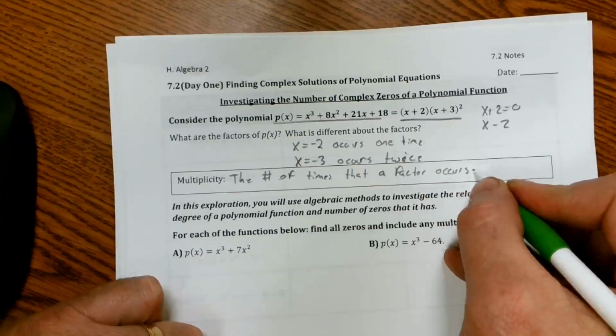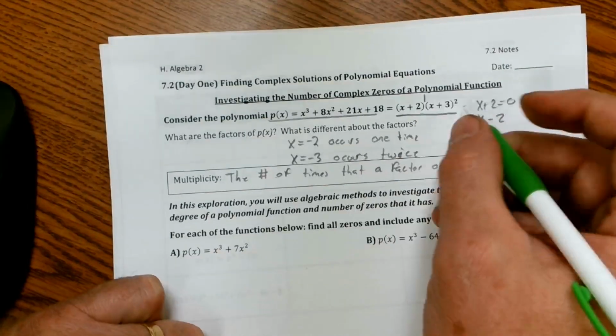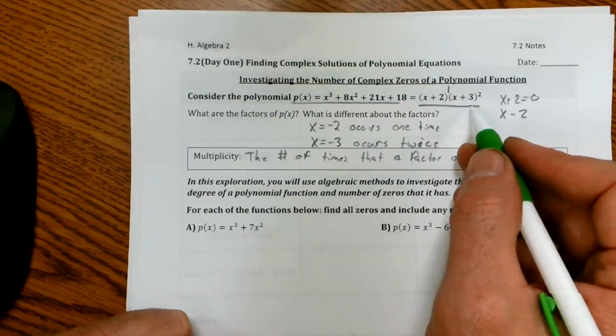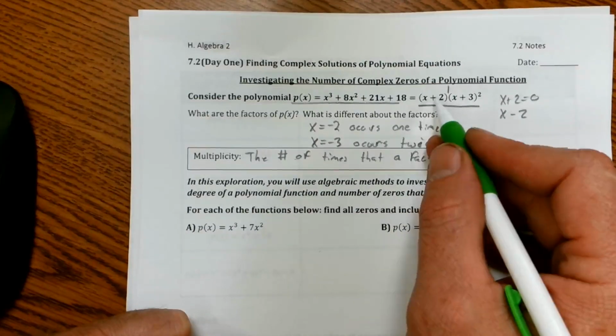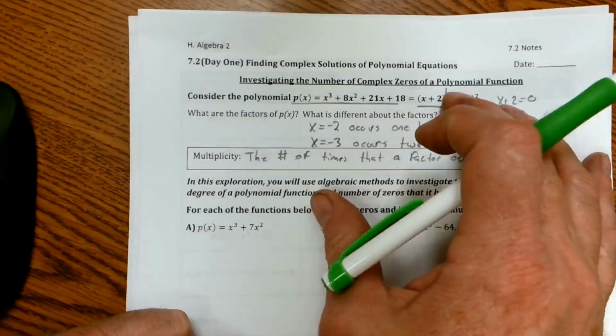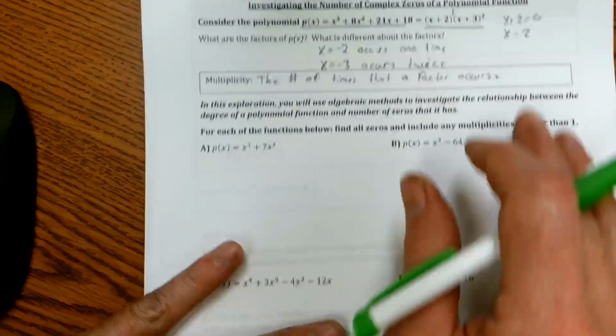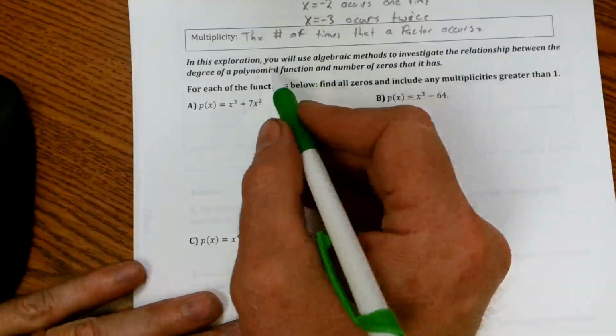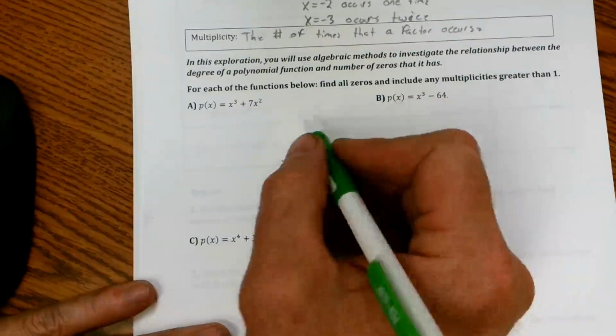We've seen this before when we graphed, right? That one went straight through, that guy bounced at negative 3, that one went through at negative 2, and we've graphed these before. So let's explore different ways to find it. We're going to investigate the relationship between the degree of a polynomial and the number of zeros it has. So we can see that this is a degree of 3, and let's see how many zeros it has.